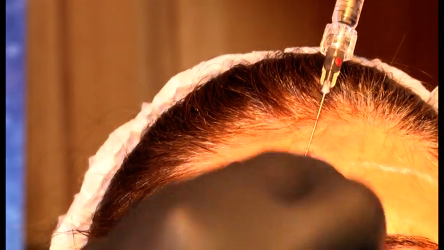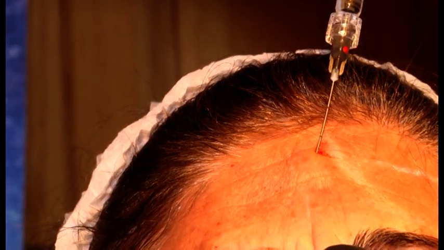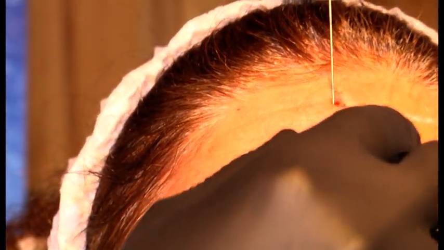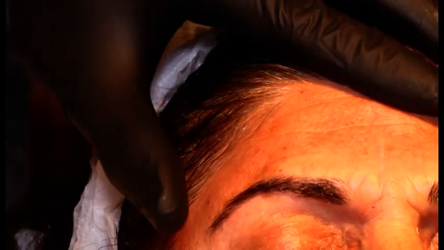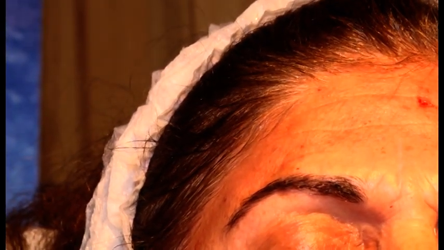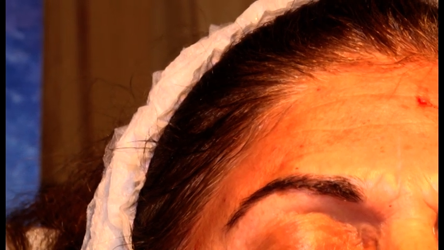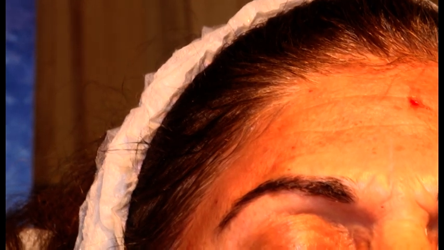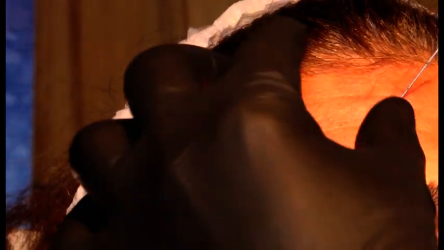Now, normally, I would walk to the other side, but actually you walk to the other side, Ovid. What? You want me to walk? Actually, you know what? I'll come and inject from that side, because I'm injecting with my left hand now. It's okay. All right.